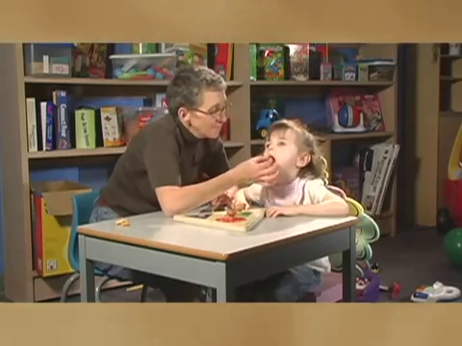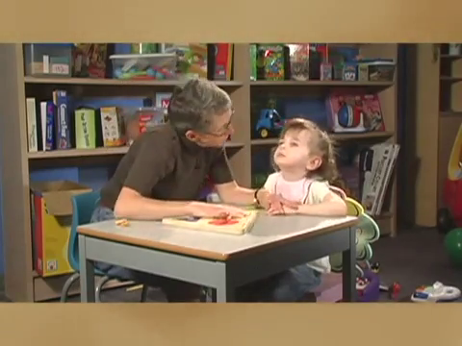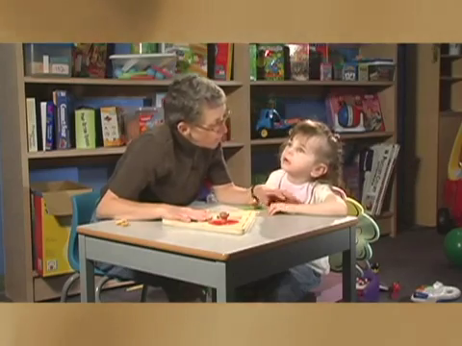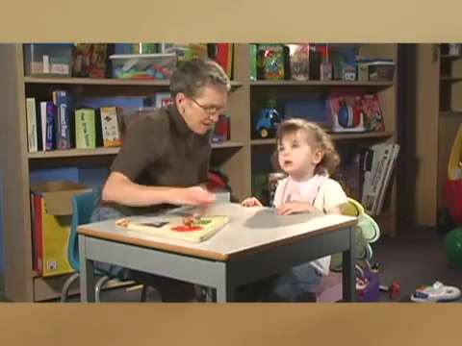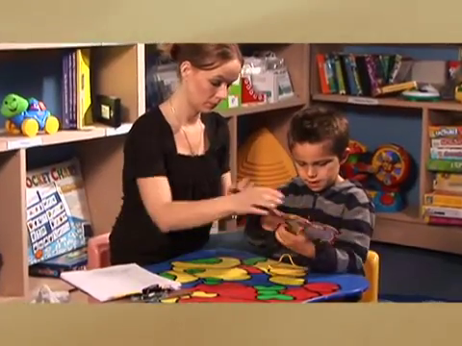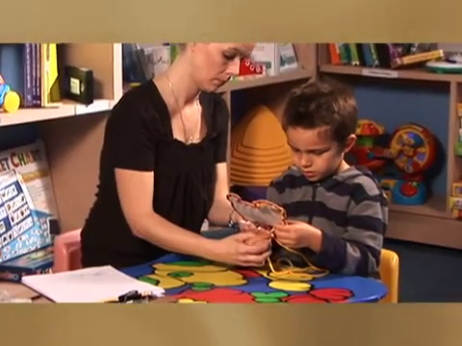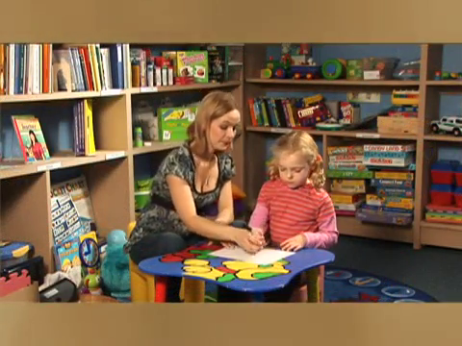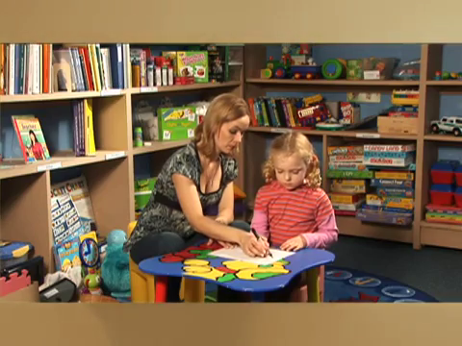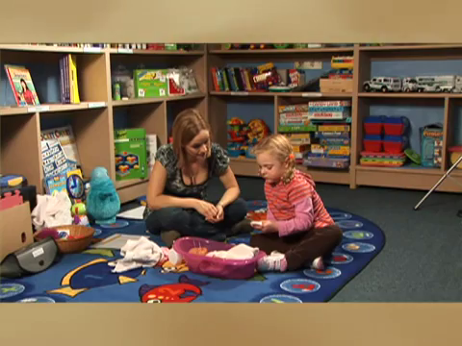One common physical prompt is a hand-over-hand prompt. With hand-over-hand prompting, a therapist holds the child's hand and guides the child towards the correct response. For example, the therapist could guide the child's hand to show him how to put a lace through the correct hole or how to print a letter. Let's watch an example of a therapist using physical prompts.